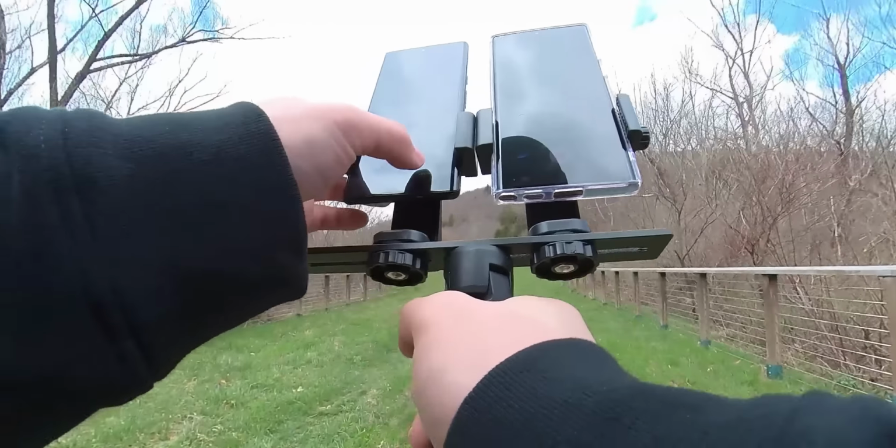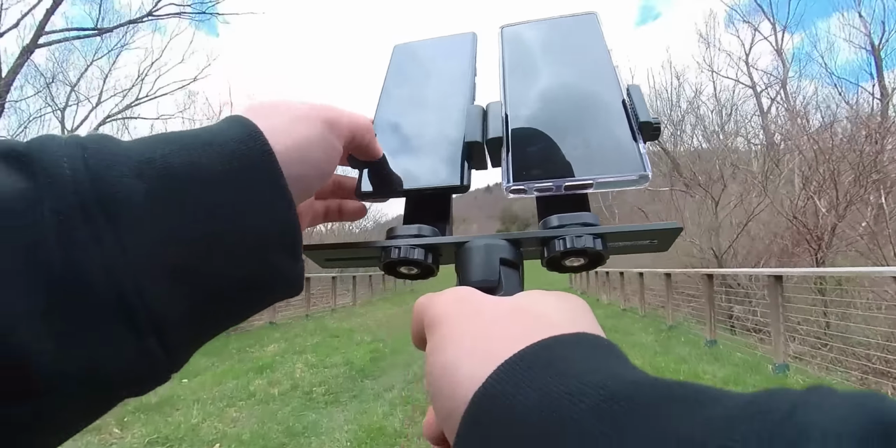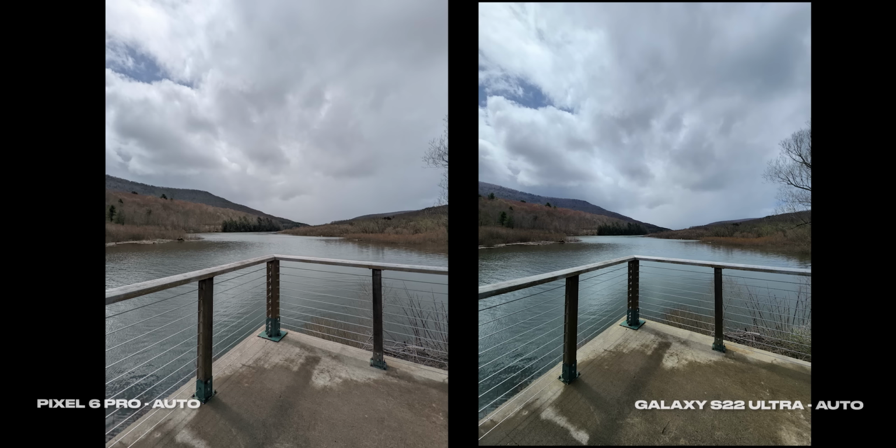Okay, so kicking off this POV segment, we are in the Catskill Mountains, just a few hours north of New York City. With the Pixel 6 Pro on the left and the Galaxy S22 Ultra on the right, I am using the wide-angle camera on both of these phones for this shot. And this is the first shot of the comparison, and I was already really surprised when I was reviewing the images. You can see the Pixel skews more warm and magenta, while the Samsung is cooler and more green. There's also a lot more contrast in the Samsung shot.